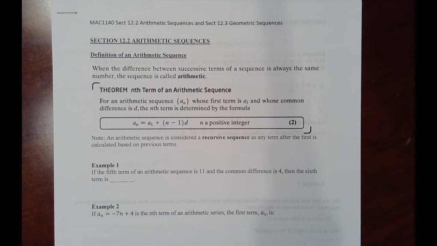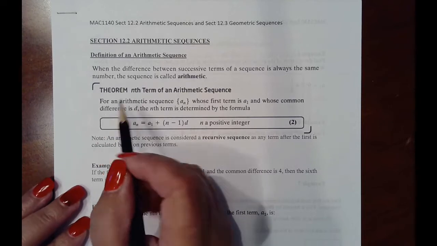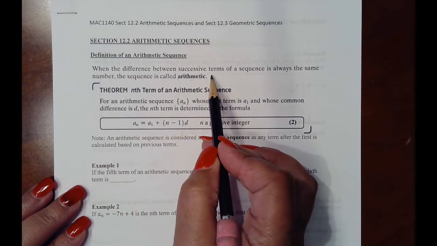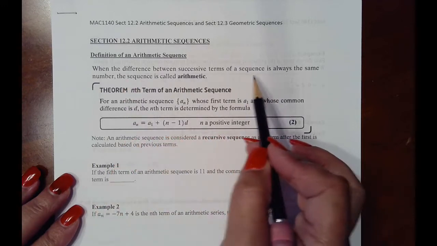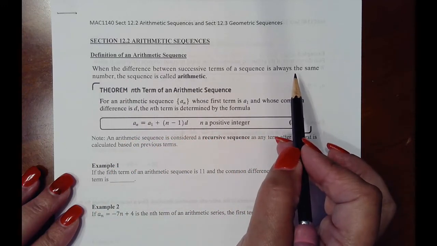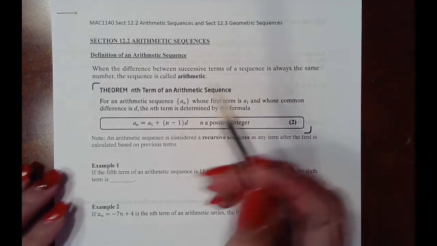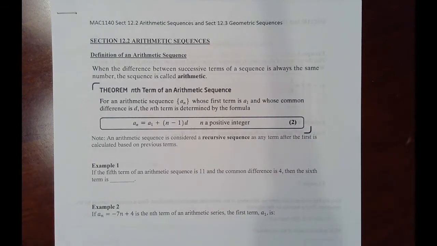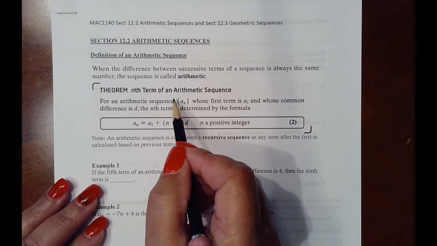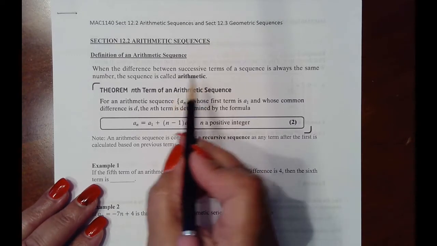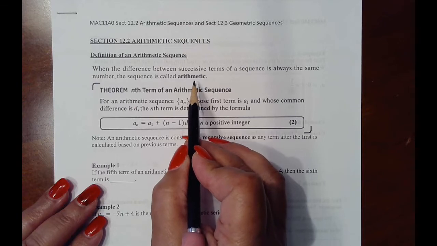The way that you tell whether or not you have an arithmetic sequence: a sequence is a list of numbers, and if you want to know if it follows an arithmetic pattern, then you have to check the difference between successive terms. If that difference is always the same, no matter what two successive terms you use, two successive terms would be any term minus the value of the term right before it. So that's what two successive terms means. And if that difference always comes out the same, then we call it an arithmetic sequence.